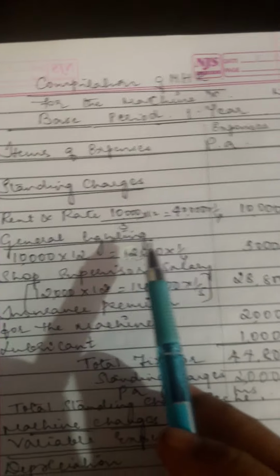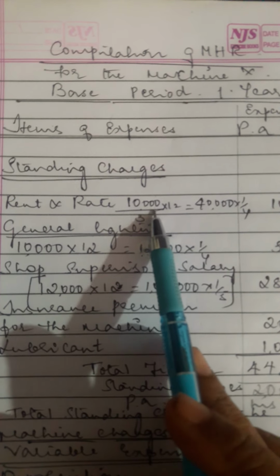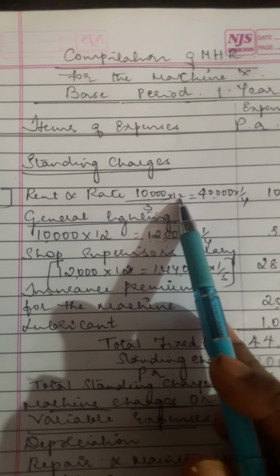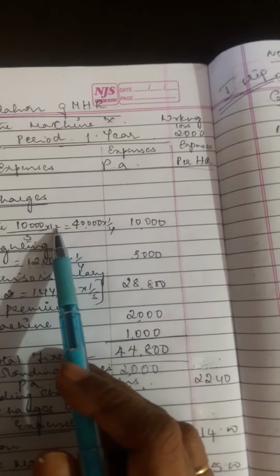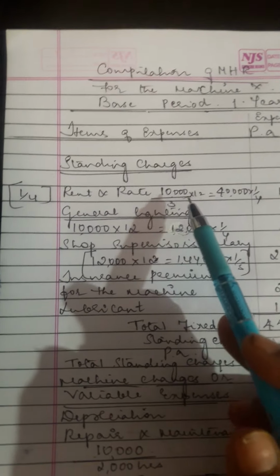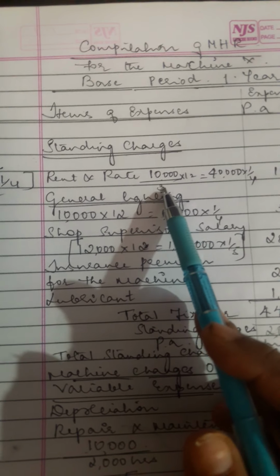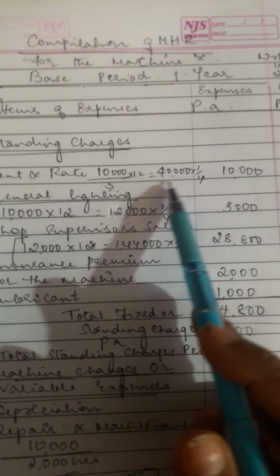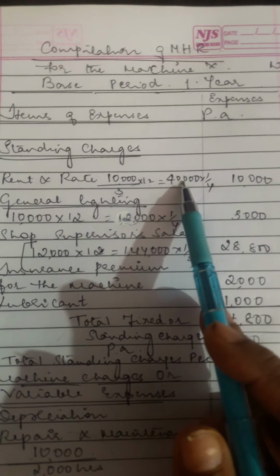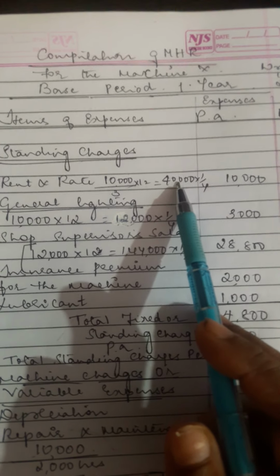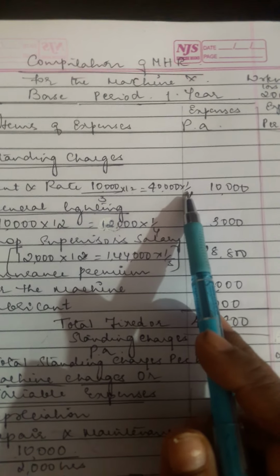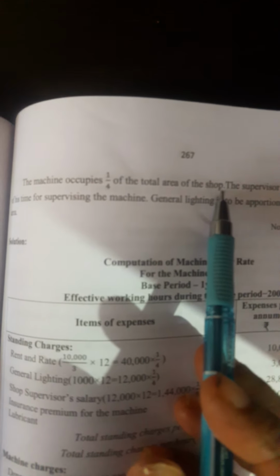So if it is a quarter, how do we calculate? 10,000 into 12. Why 12? Because the base period is 1 year, and a quarter means 3 months. So you will get 40,000. Then I have taken 1/4, because the machine occupies 1/4 of the total area of the shop.